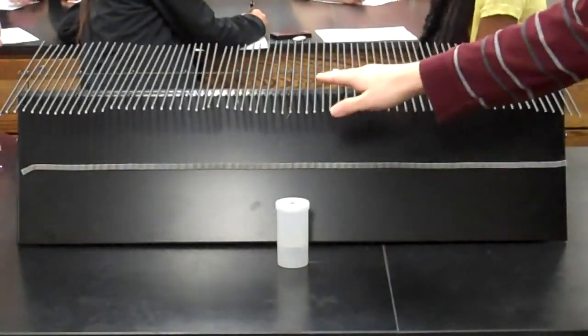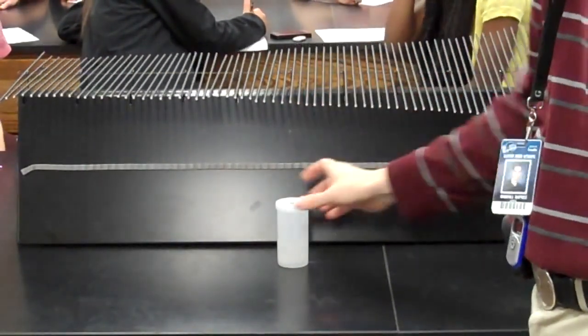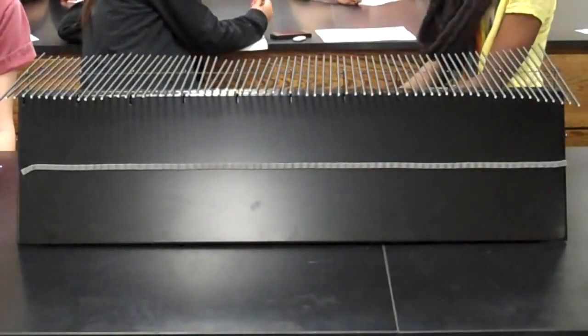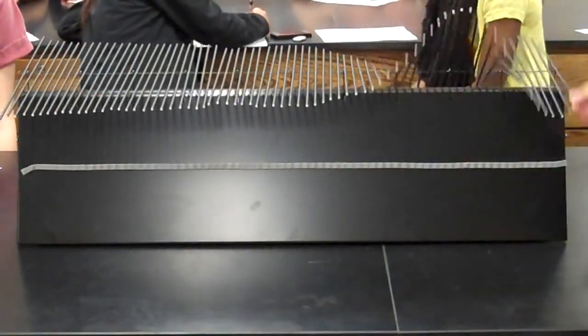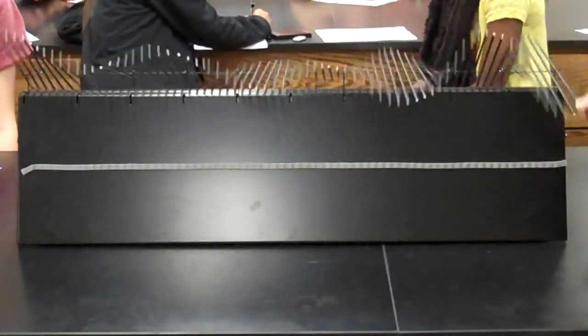So it's kind of hard to see what happened over here, but it was the same thing as happened over here. That came back, but it was very, very small. Okay? And I can create standing waves with this, just like you did with the slinkies, if I create a very consistent pattern. That's cool.